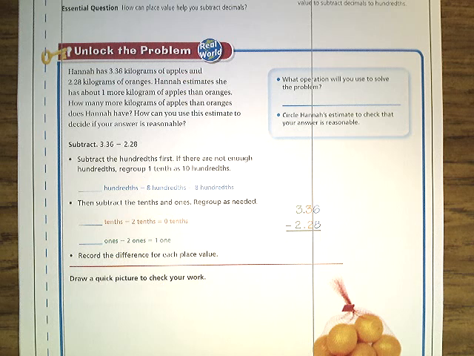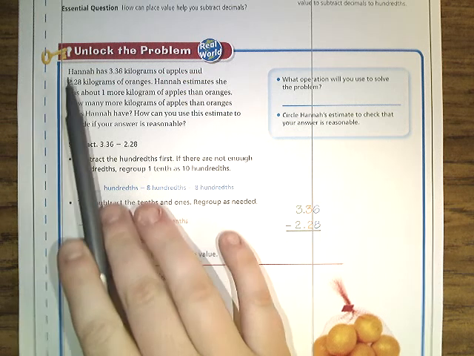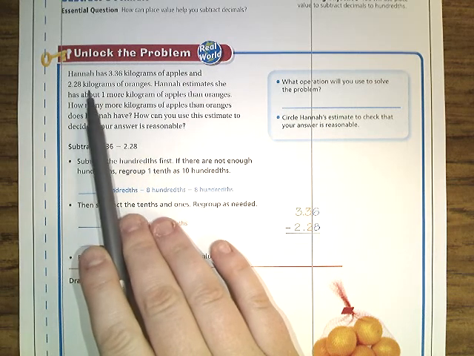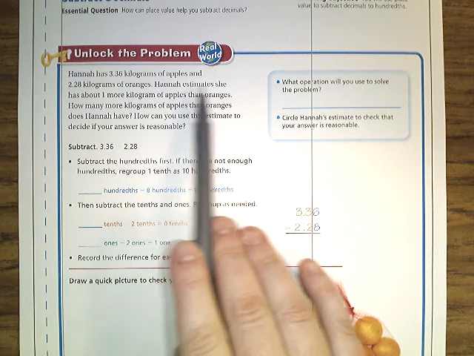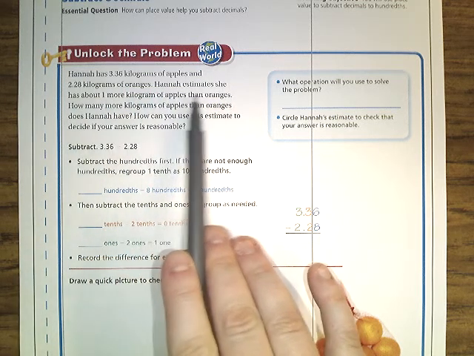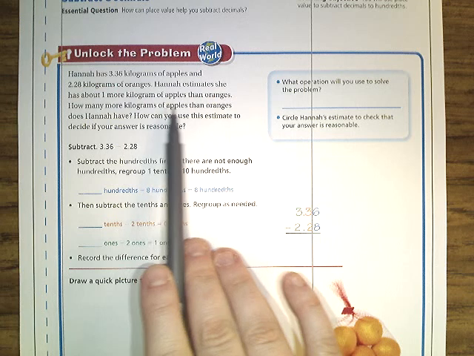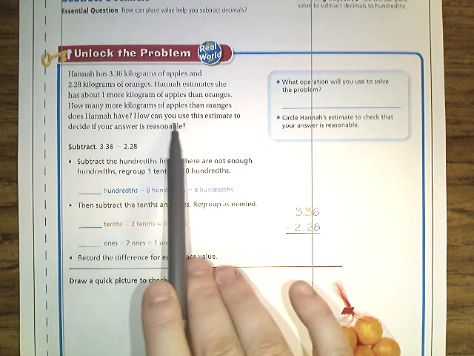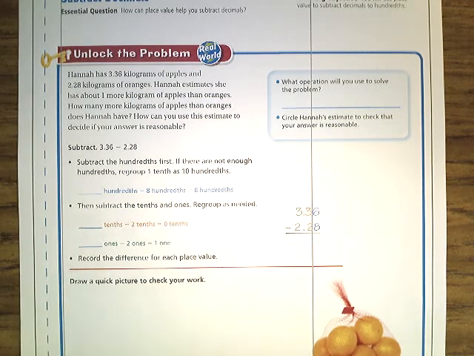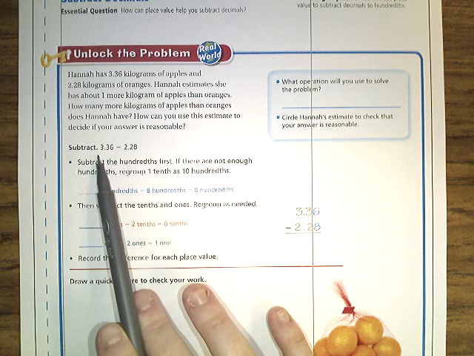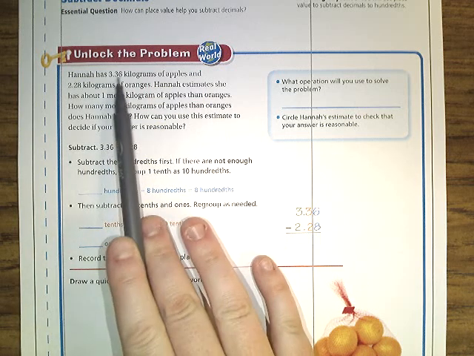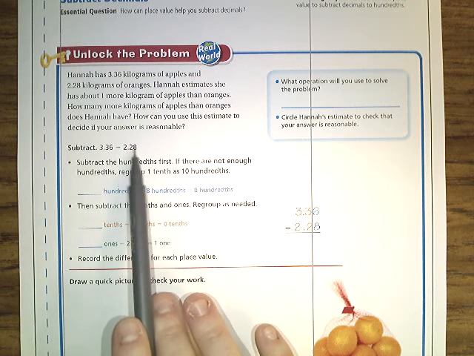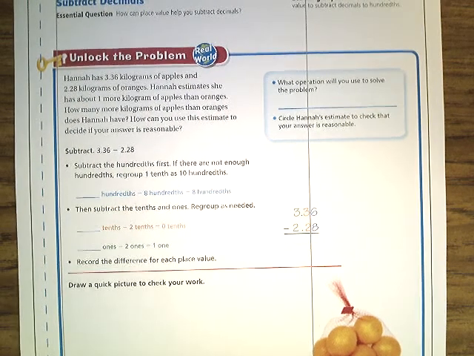All right, so we're going to be at the top of page 201, where it says unlock the problem. Hannah has 3.36 kilograms of apples and 2.28 kilograms of oranges. Hannah estimates she has about 1 more kilogram of apples than oranges. How many more kilograms of apples than oranges does Hannah have? How can you use this estimate to decide if your answer is reasonable? So it's telling us that we are going to subtract 2.28 kilograms of oranges from 3.36 kilograms of apples, okay?